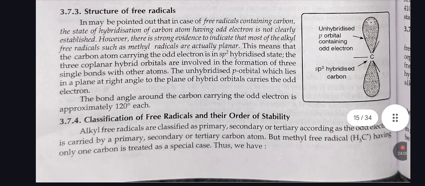Structure of free radicals. It may be pointed out that in the case of free radicals containing carbon, the state of hybridization of the carbon having the odd electron is not clearly established. However, there is strong evidence to indicate that most alkyl free radicals, such as methyl radicals, are actually planar. This means that the carbon atom carrying the odd electron is in the sp2 hybridized state.